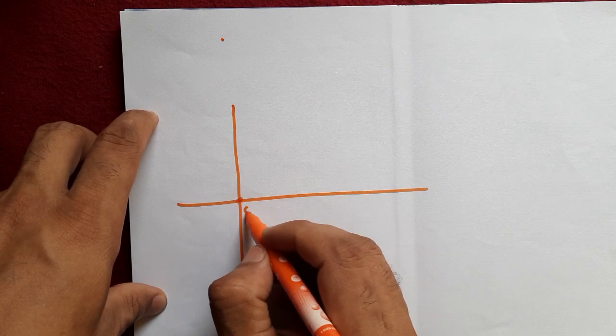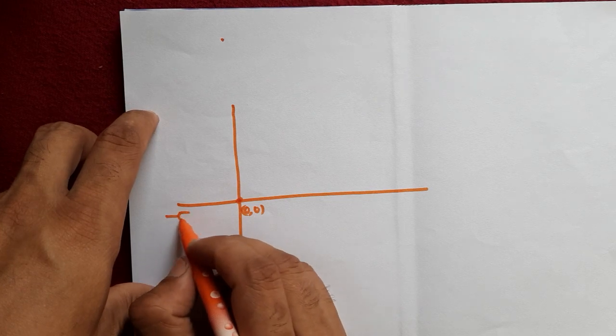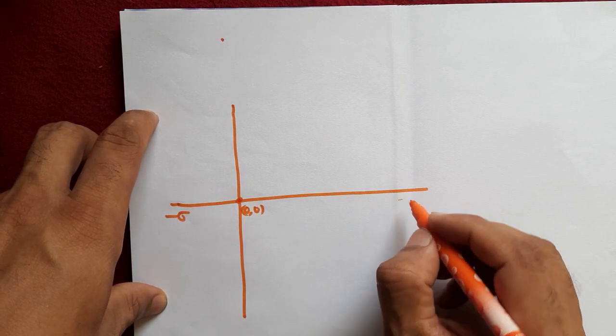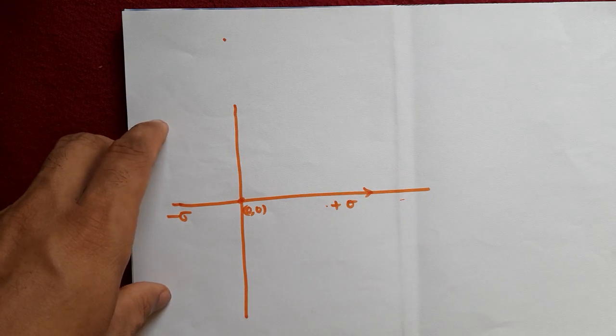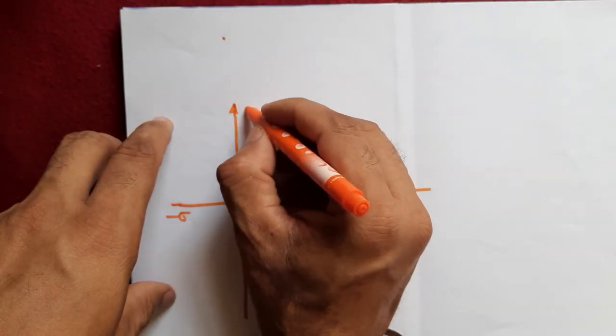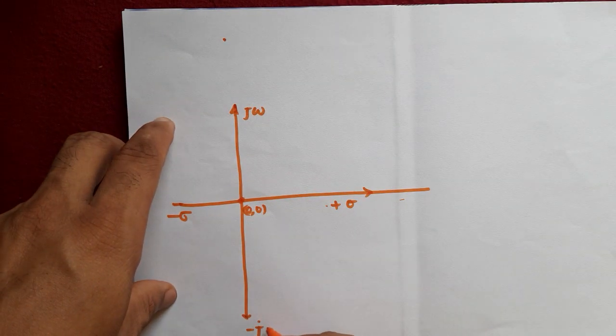This is the origin, this is minus sigma, this is plus sigma, this is our j omega axis and this is the minus j omega axis.